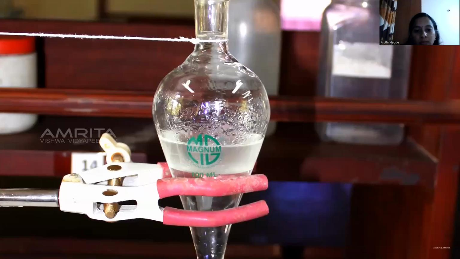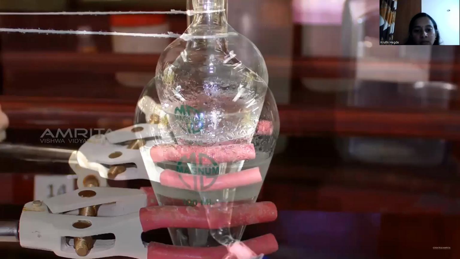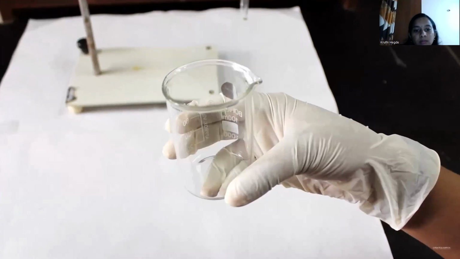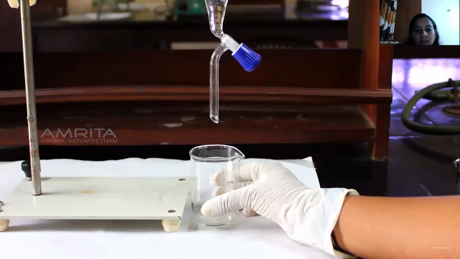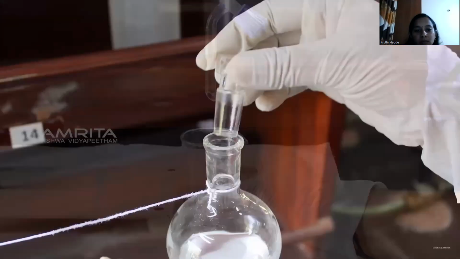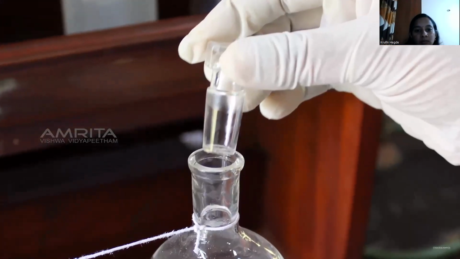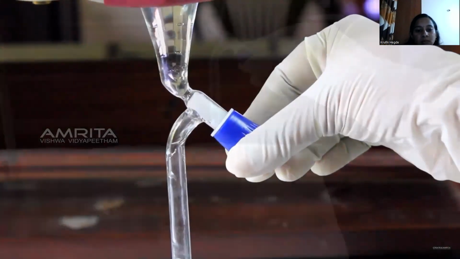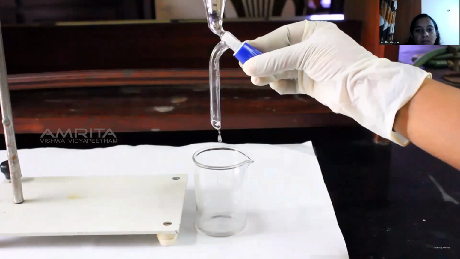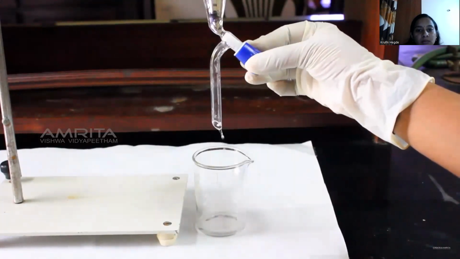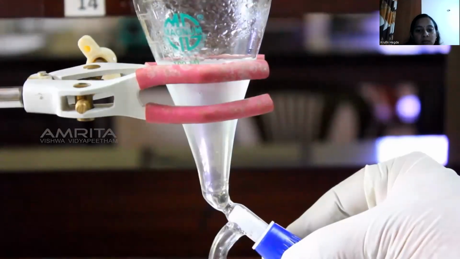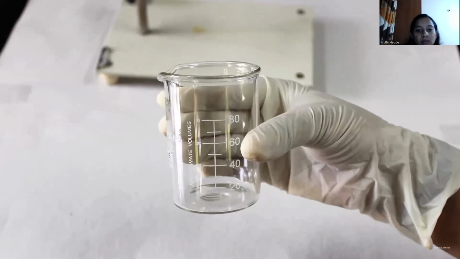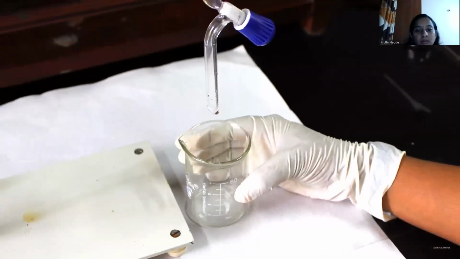We can see that oil forms the top layer and water forms the bottom layer. Now, take a beaker and place it below the separating funnel. Remove the lid on the mouth of the separating funnel. Open the stopcock of the separating funnel and pour out the lower layer of water carefully into the beaker. Close the stopcock as the oil reaches the stopcock. Take another beaker and place it below the separating funnel.